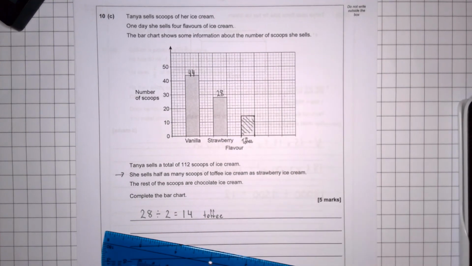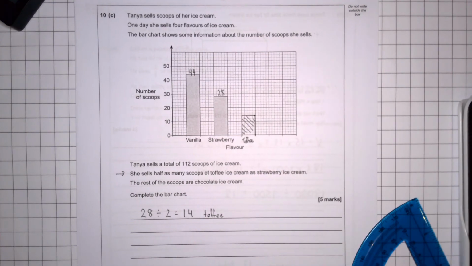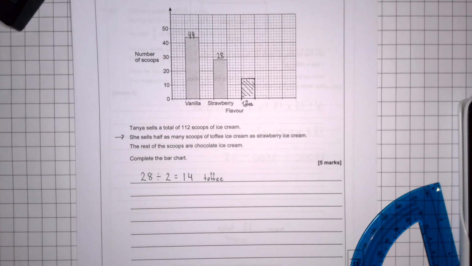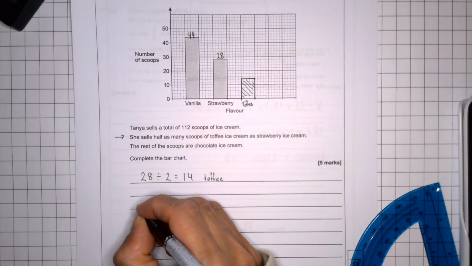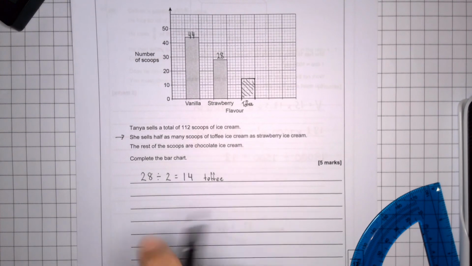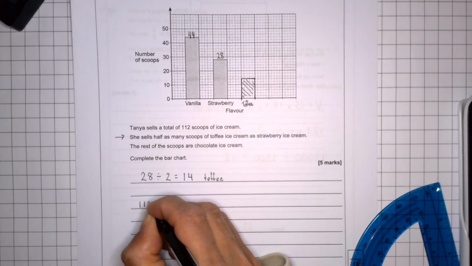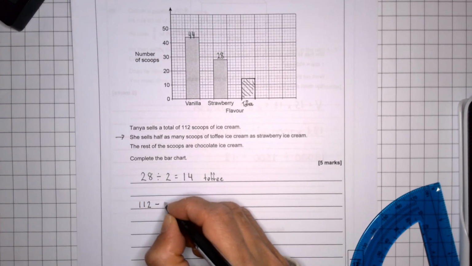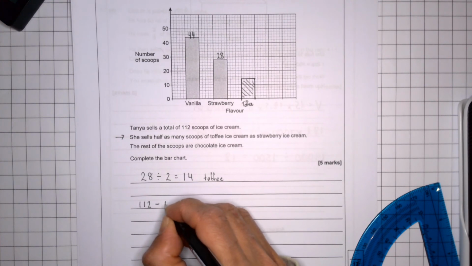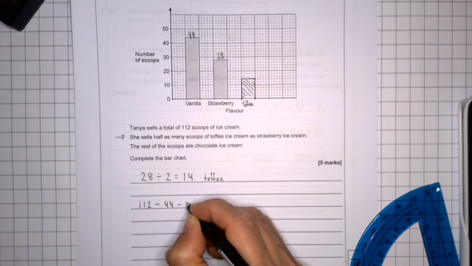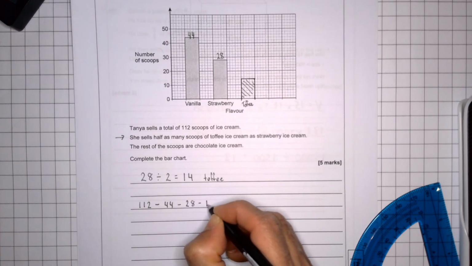Okay, right, but we haven't finished because they told us there were four bunches and we only have 3 bars at the moment. So in total there's 112. So we're going to start with 112. We're going to take away from it 44 for the vanilla. We're going to take away from it 28 for the strawberry, and we're going to take away from it 14 for toffee.